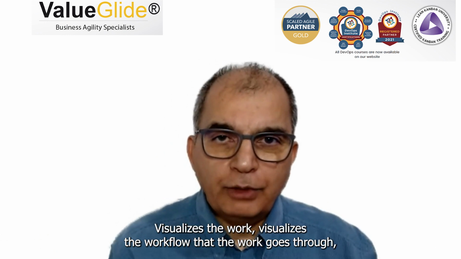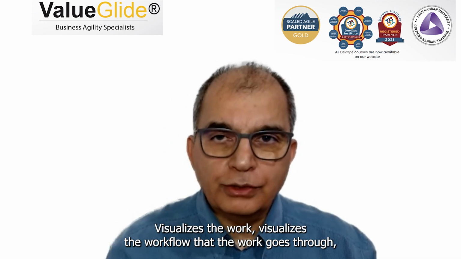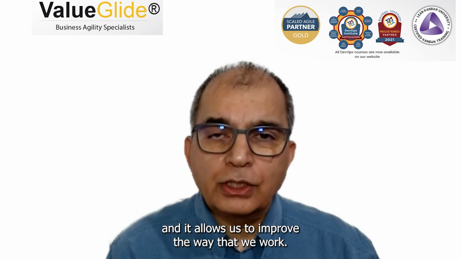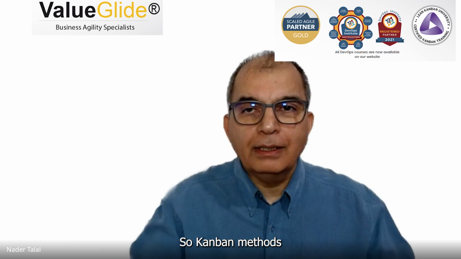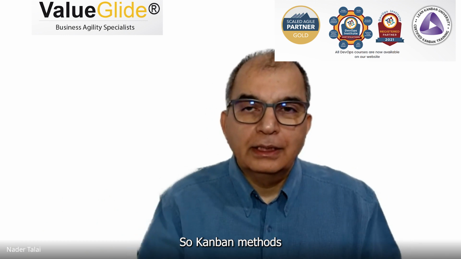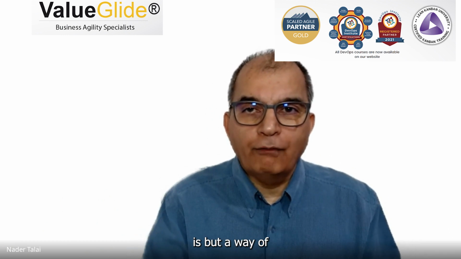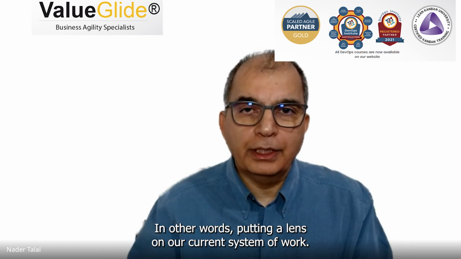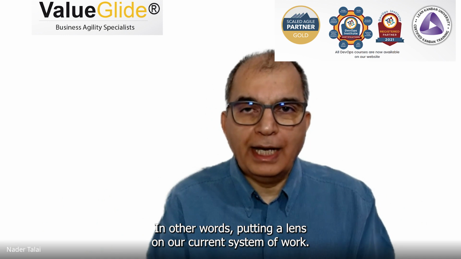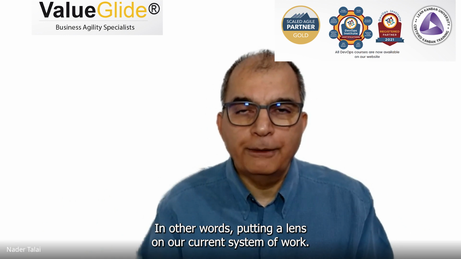It visualizes the work, visualizes the workflow that the work goes through, and it allows us to improve the way that we work. So the Kanban method is both a way of visualizing, managing, and improving the way we work. In other words, putting a lens on our current system of work.